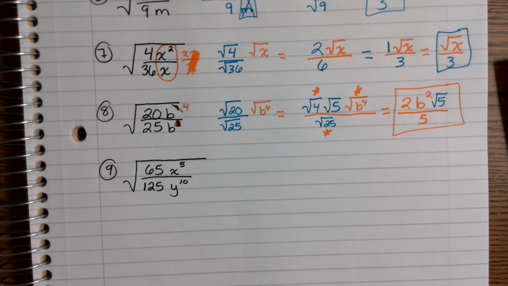Yeah, I think 65, and then x is 5 over 5, square root of 5, and then square root of x, 10, is y 10, sorry. Okay. Nope. There's a lot of simplifying that could be done. Demi? Closer, but not quite.